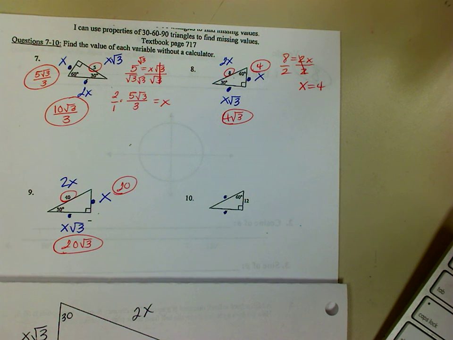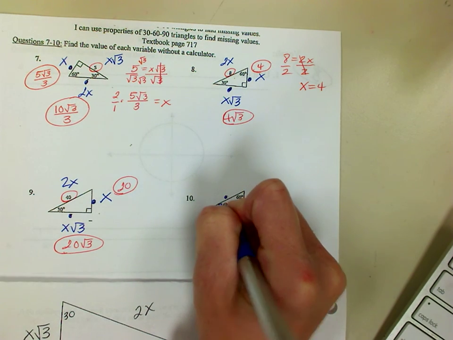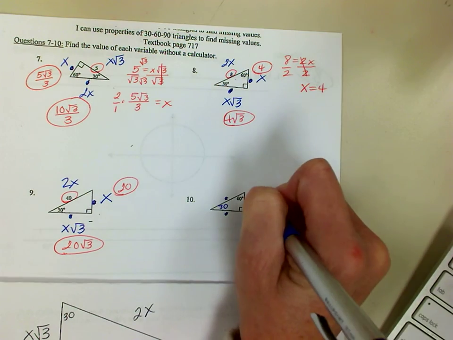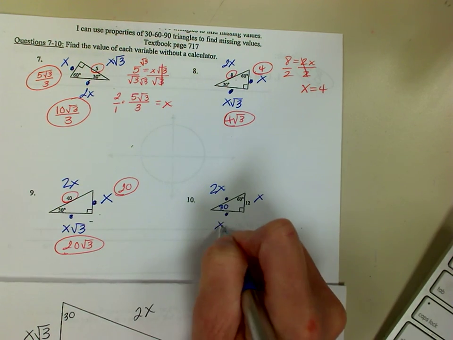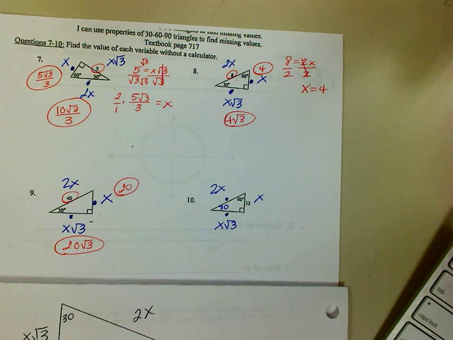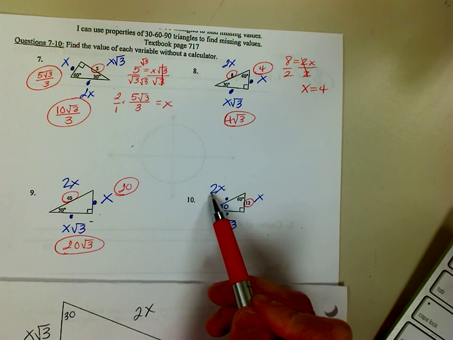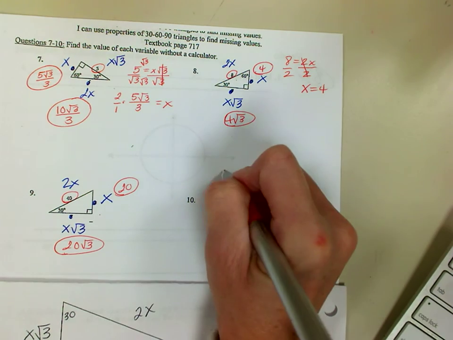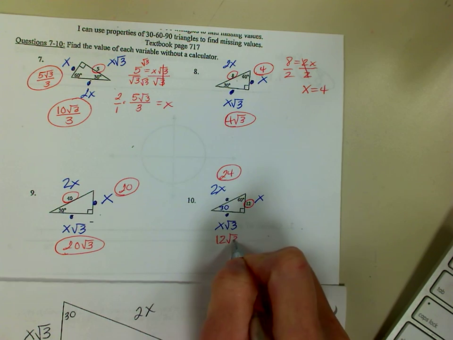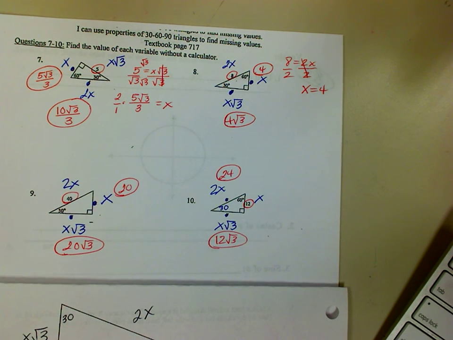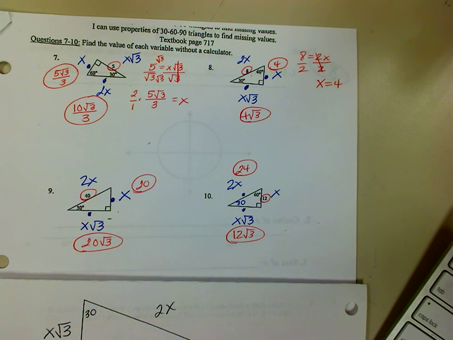Okay, moving on to number 10, the last one. So here's 30. Right across from 30 is x. Right across from 90 is 2x. And right across from 60 is x root 3. Okay, this time I do know what x is. It's 12. So this is going to be 2 times x, so 2 times 12 is 24. And this is just going to be 12 root 3. And now I know all the sides of the triangle. All right, and that was lesson 8.2 over special right triangles.